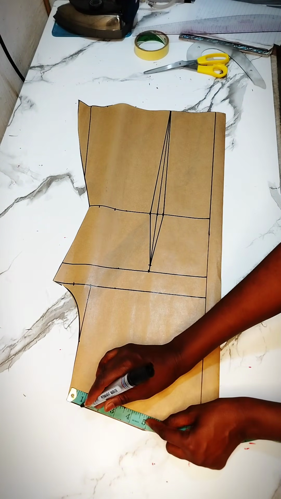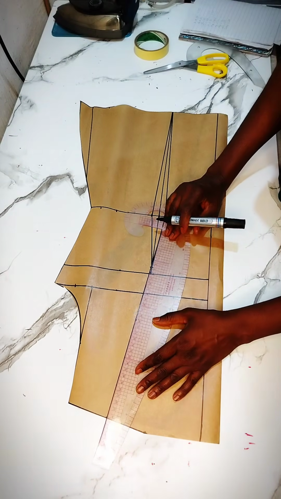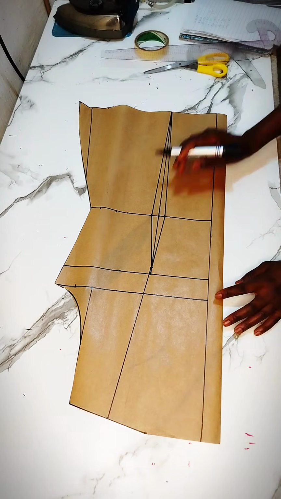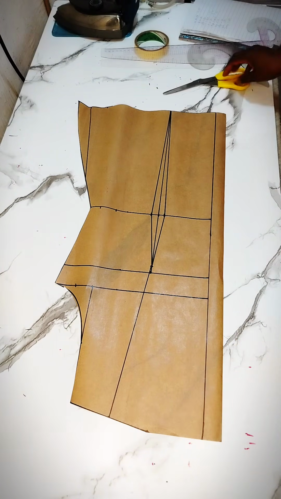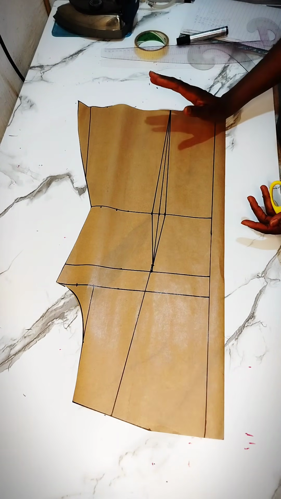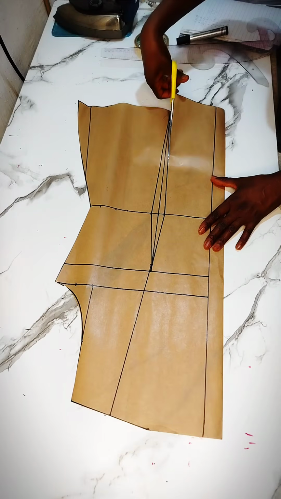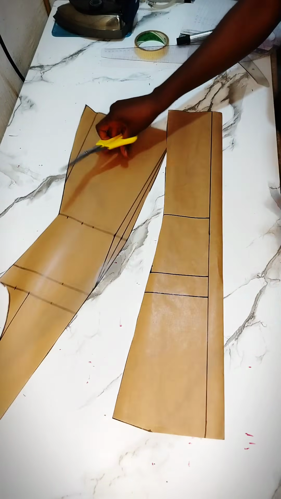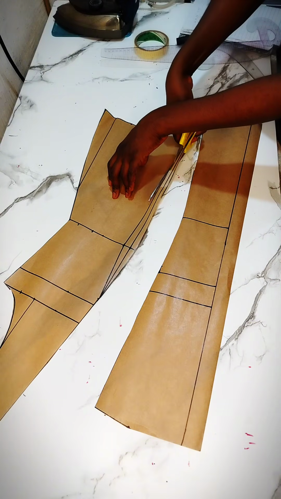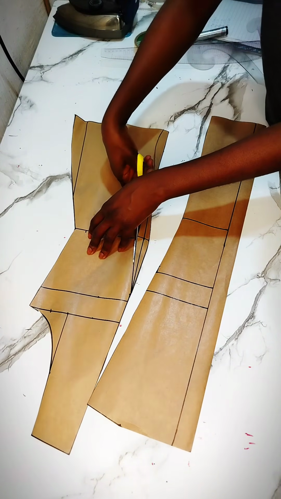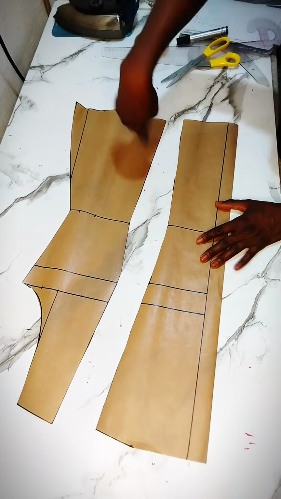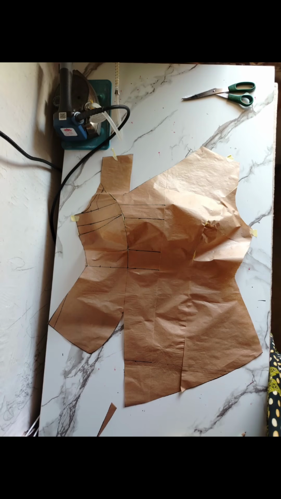You can decide to make your back 2-piece. To do that, you just measure whatever you have on your shoulder, divide it by 2, get the midpoint, then connect it to the bust point and slash open your pattern, removing the dart. I want mine to be 2-piece, but you can just leave yours as 1-piece and hold the dart, but I really want it to be like this. So that is just it for this pattern.